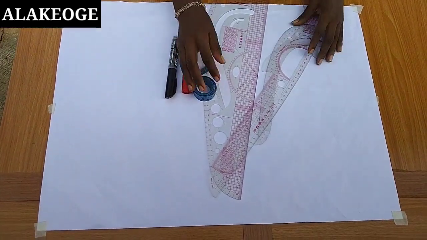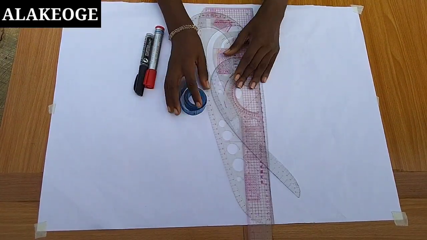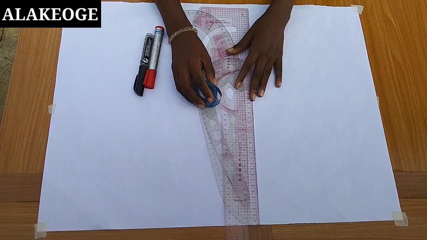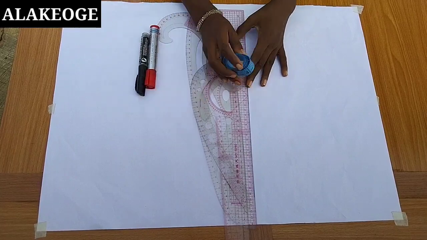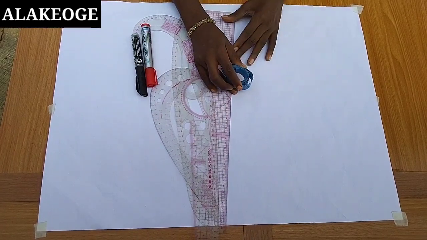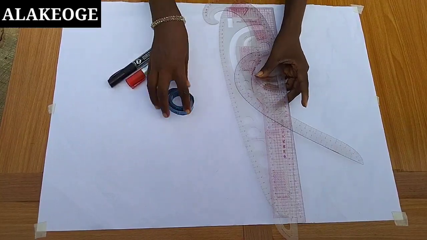Today's tutorial is on how to draft a basic bodice using the bust dart, and we're going to be transferring the bust dart to the shoulder dart. So that means we're going to be using the bust dart to transfer that to make the shoulder dart.